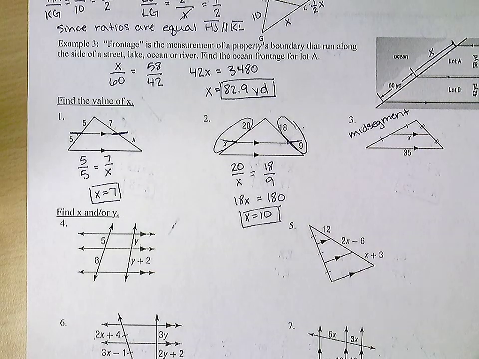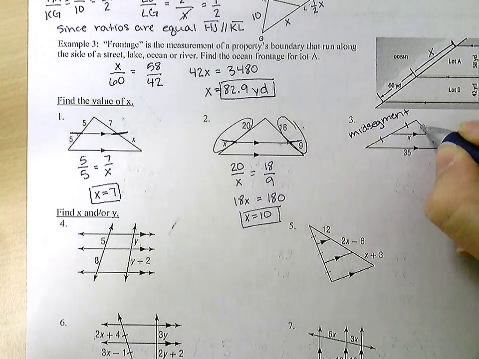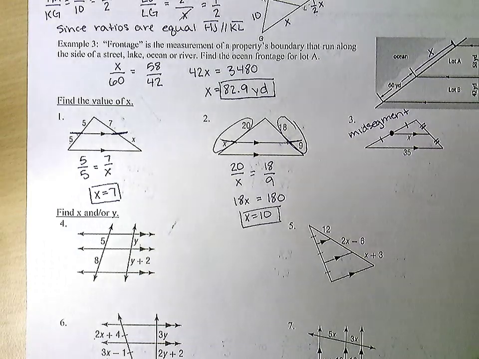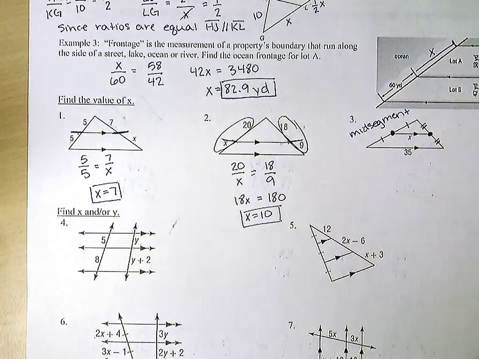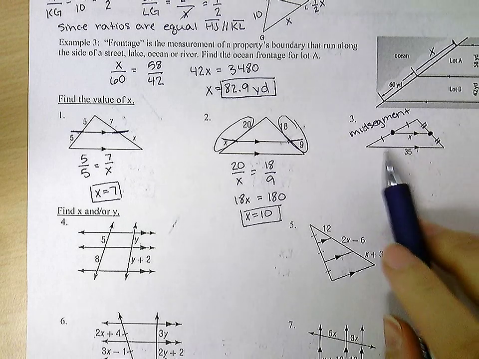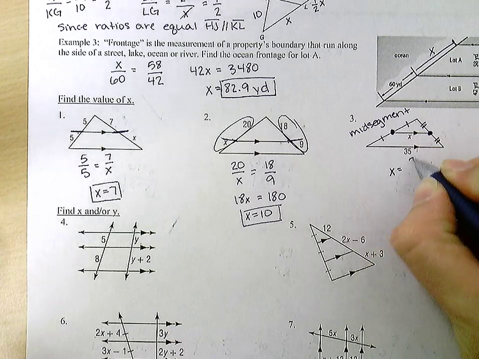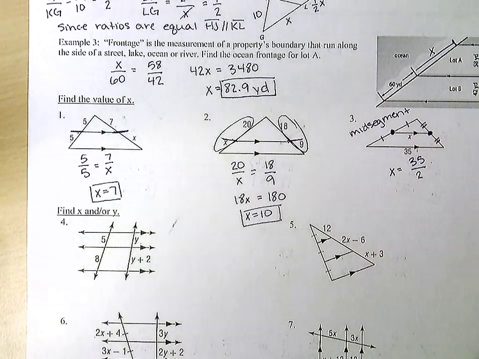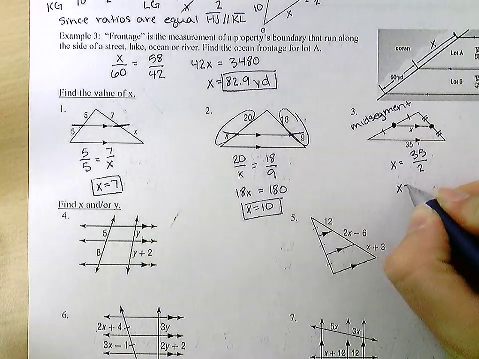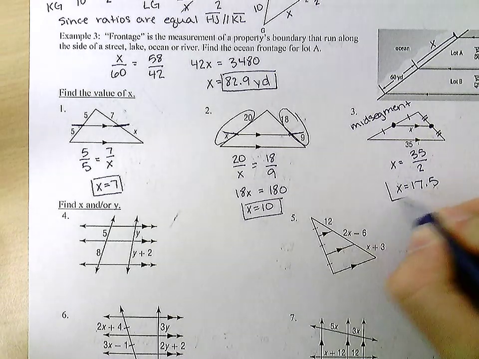You could figure that out by looking at these congruency markers. That means this point is a midpoint and this point is a midpoint. Since these 2 lines are parallel, you just have to take that longer bottom line and divide it by 2 to get x is 17.5.